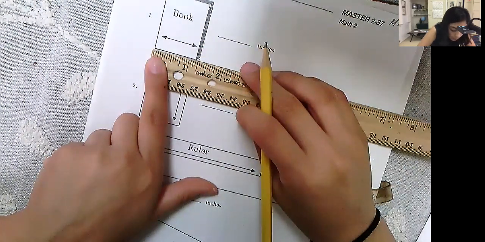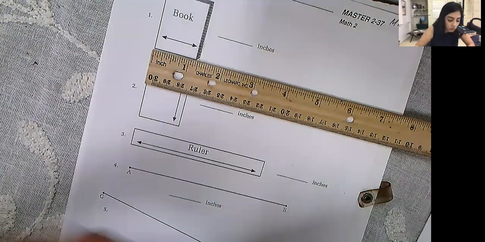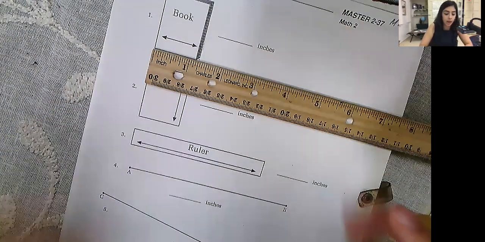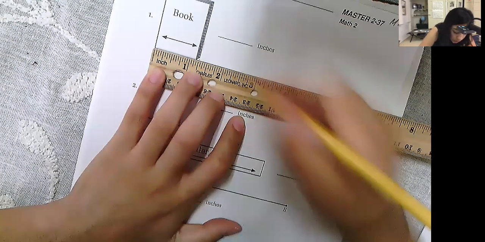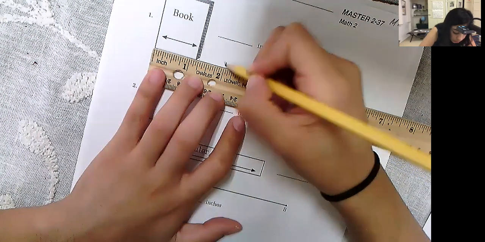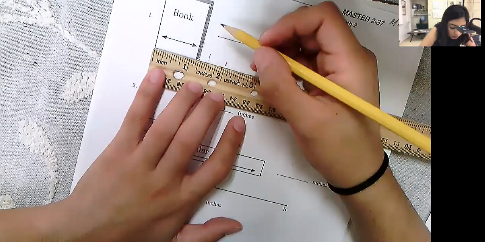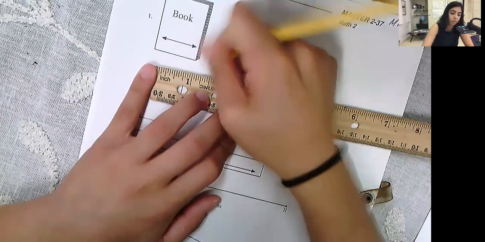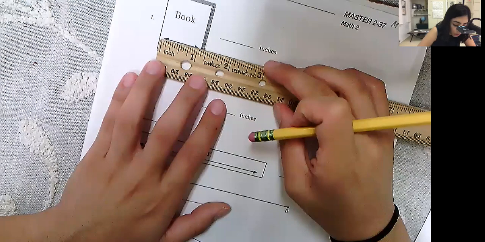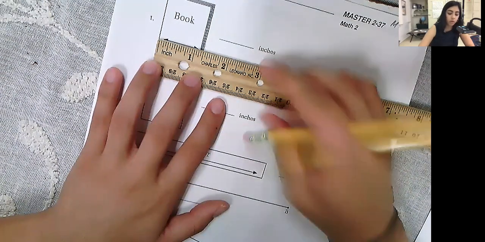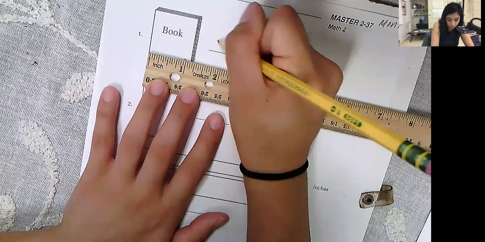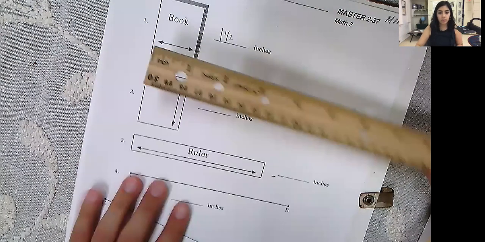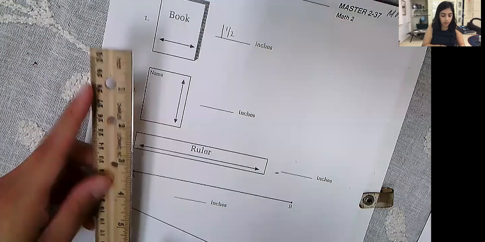Let's see. Okay, so this book is about 1.5 inches. This is 2 inches. And this is the half. So it's closer to the half. So we're gonna put 1.5 inches, okay? One inch and a half. So we're gonna put 1.5 inches. Let's go over here. We're estimating. Let us go this way.